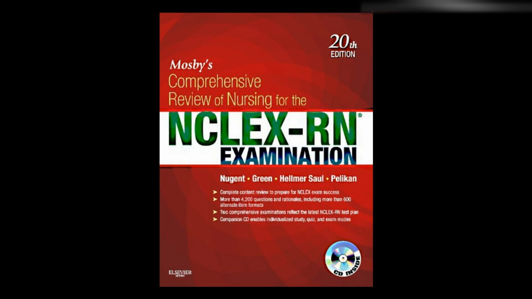Management of care, category of health alteration: neurological. Integrated processes: nursing process, planning. Client needs: physiological integrity, physiological adaptation. Cognitive level: synthesis, making nursing decisions. The test taker must be knowledgeable of the role of all members of the multidisciplinary healthcare team as well as HIPAA rules and regulations. These will be tested on the NCLEX-RN registered exam.